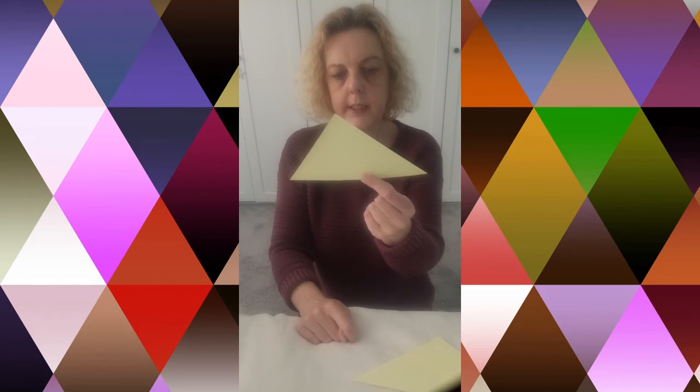I have made some different triangles that are a little bit different to the ones you've already seen. The ones you've already seen had 3 sides the same size. The ones I've made are a little bit different. Can you see this one has got a long side and 2 shorter sides? Or maybe 2 long sides and 1 short side. It's quite difficult to decide on that one.